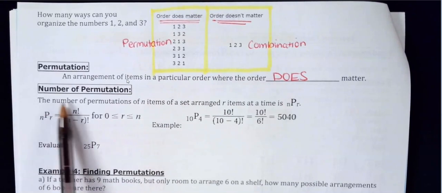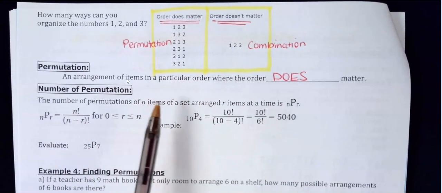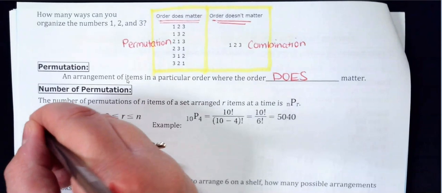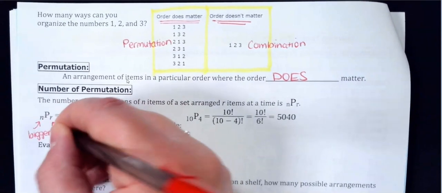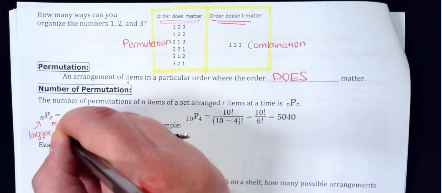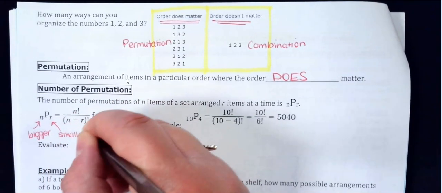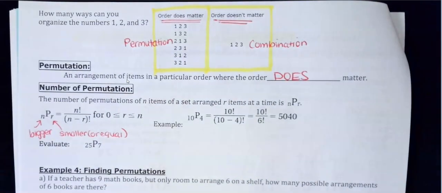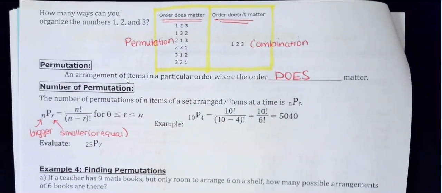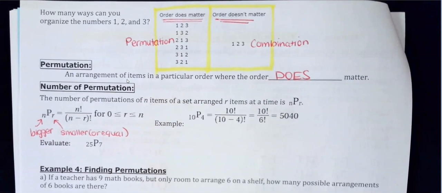Now, it says the number of permutations of n items. Whenever you do this, the n has to be bigger, or actually smaller is written, or it can be equal. We'll talk about that in a second. The number you have total, like on the front when I had 10 file folders, that would have been n.